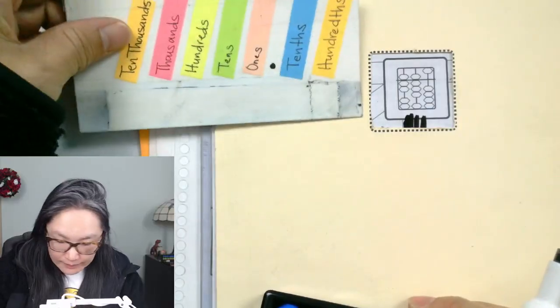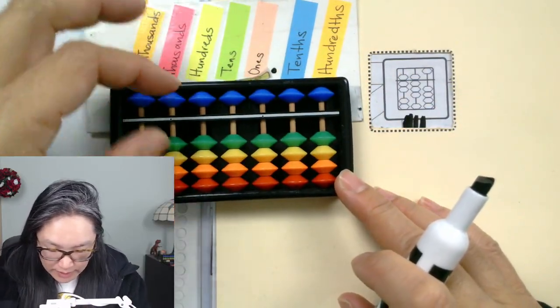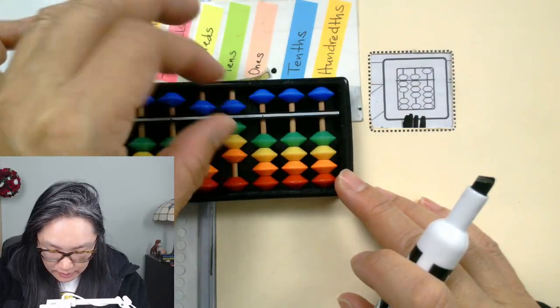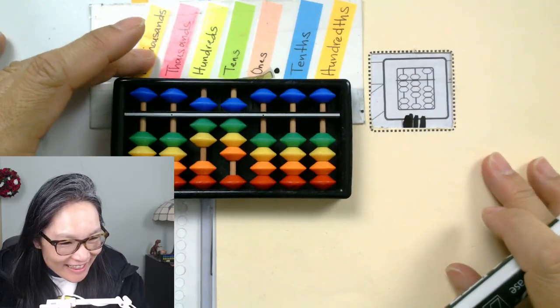Internal mapping is kind of crazy. Okay, so what number is this? That, this, and then that. This is so fun, right? Thank you so much.